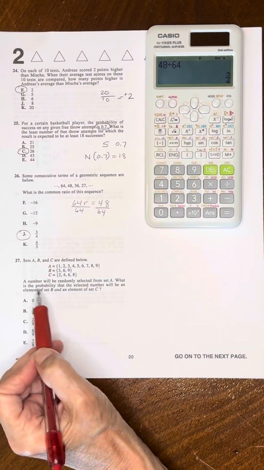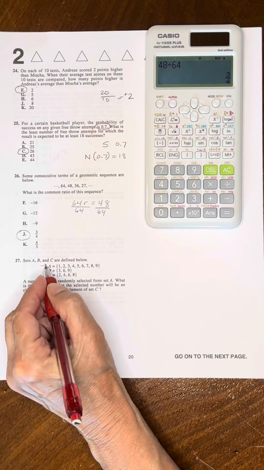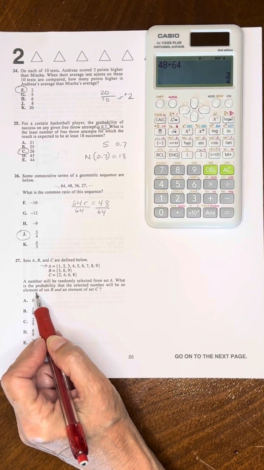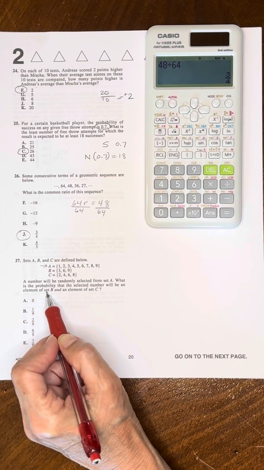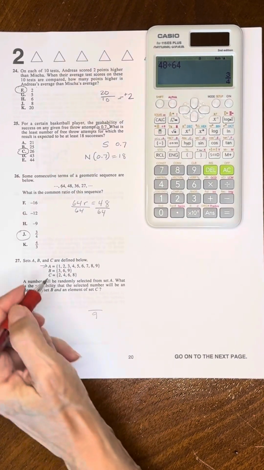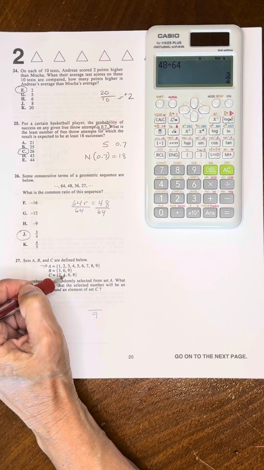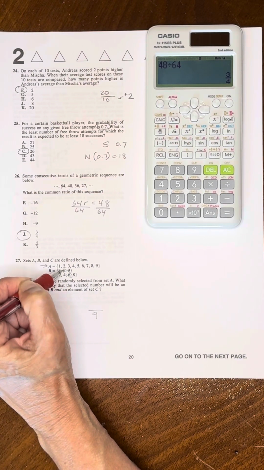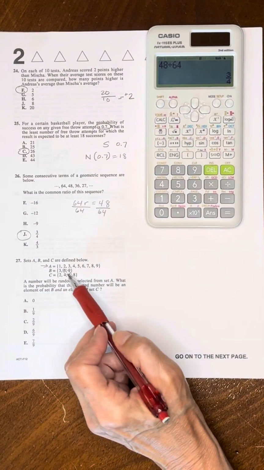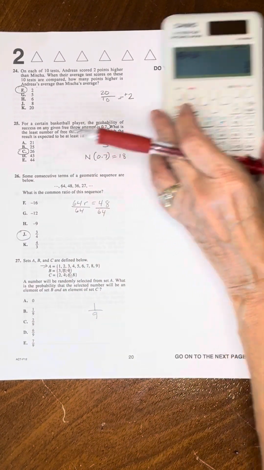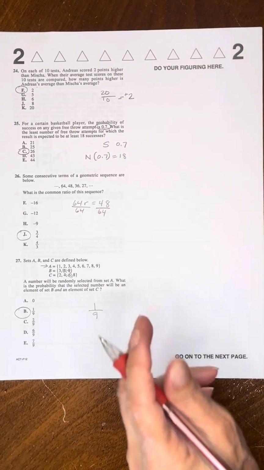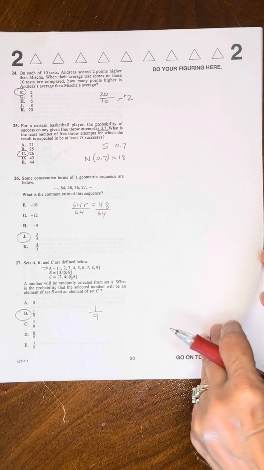So we have 3 sets here. A number will be randomly selected from A. What is the probability that the selected number will be an element of both of the sets B and C? All right, we have 9 numbers in A. The only number that's going to be in both of them is 6. So it's 1 out of 9. That's the only number in both B and C that is also in A. So I didn't find the answer. B is the solution.